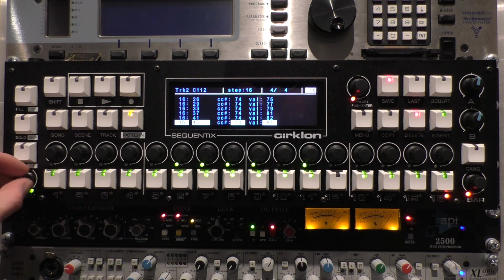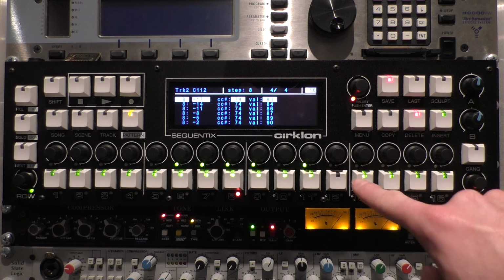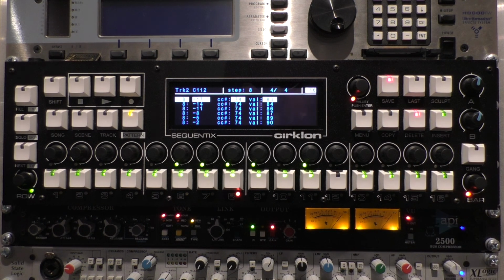Now, if you want to quantize your CC messages, that's what the P3 patterns are good for. On the P3 patterns, you can have the CC step change on each note precisely, but we're going to talk about P3 patterns another day. Today is just CK patterns.